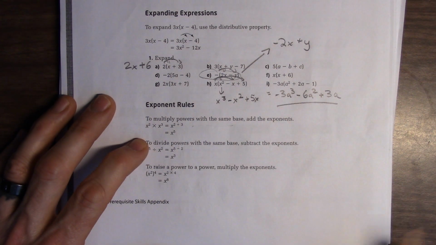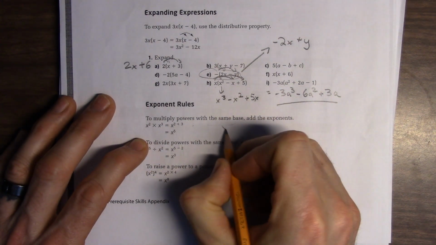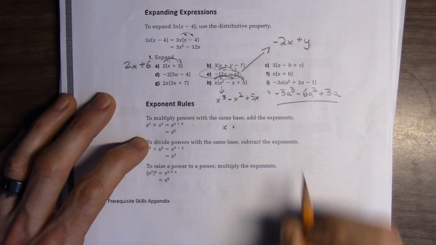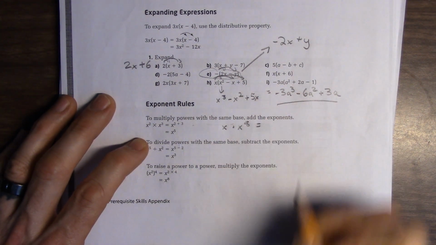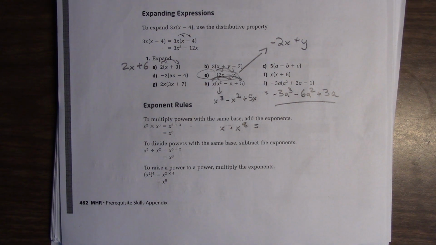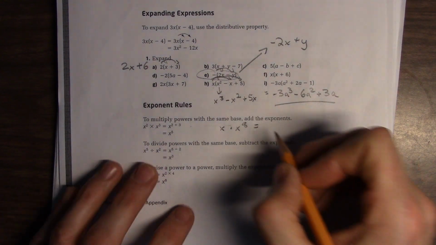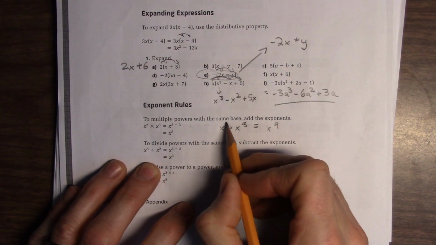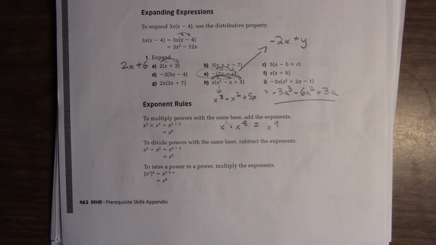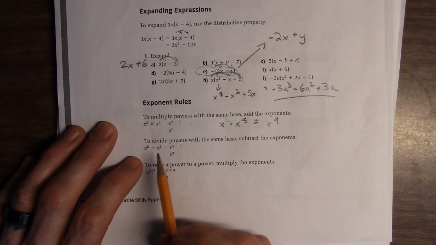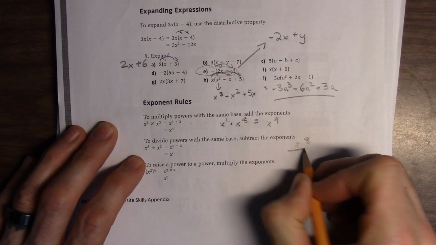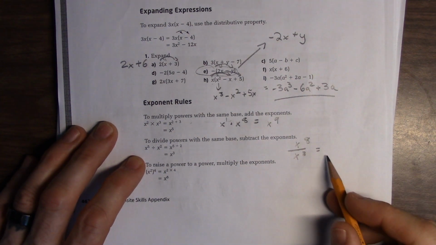Now, one of the biggest things that students miss is if you have something like this, x times, sometimes you can use a period as multiply. What's this equal to? Alan. X to the 9, yes, excellent. Good job. There's a little invisible 1 there, and it messes a lot of kids up. It's 1 plus 8, x to the exponent of 9. Okay? When you divide powers with the same base, you subtract the exponents. So when you have x to the 8 divided by x to the 3, what's this, Douglas?